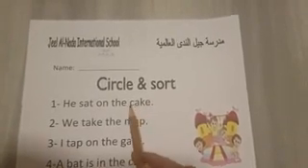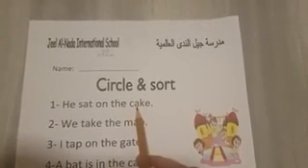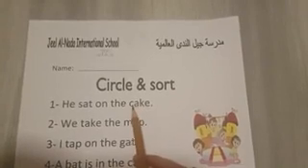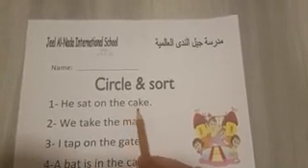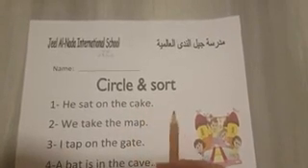So how will we read the long vowel A? The long vowel A sounds A. So this we will read it cake, cake.